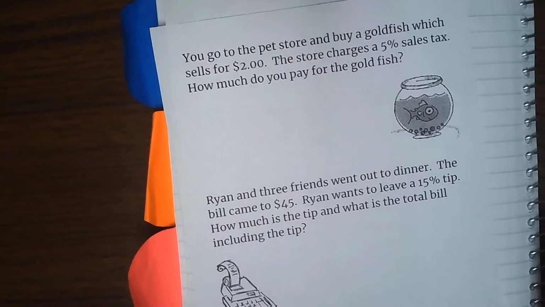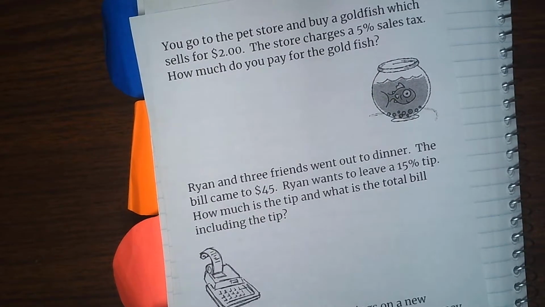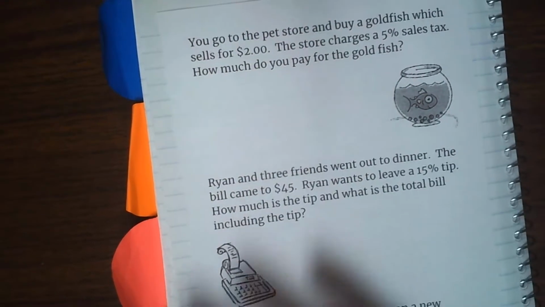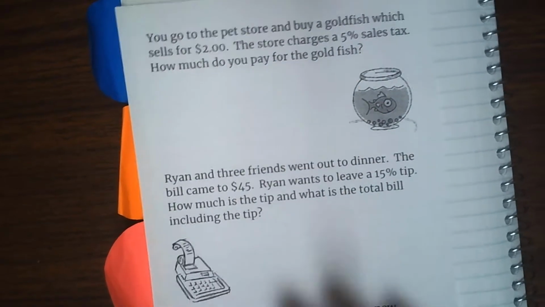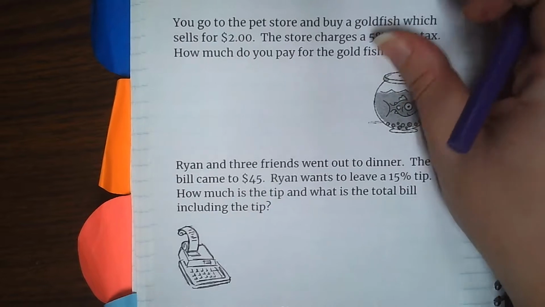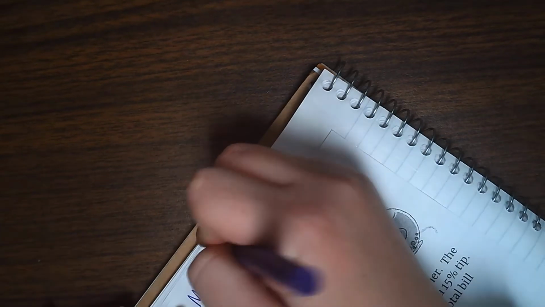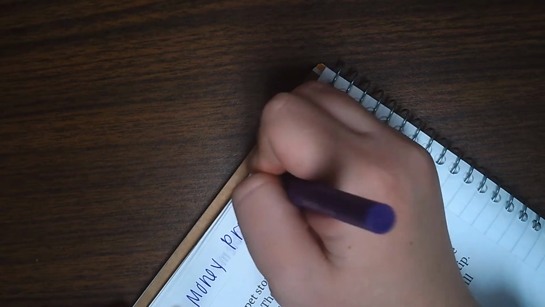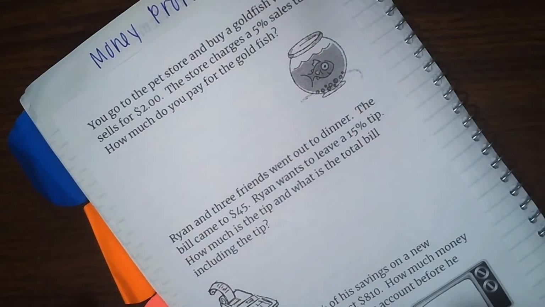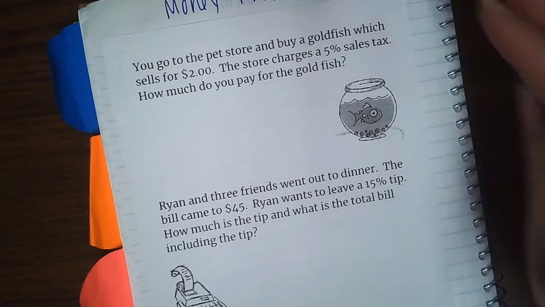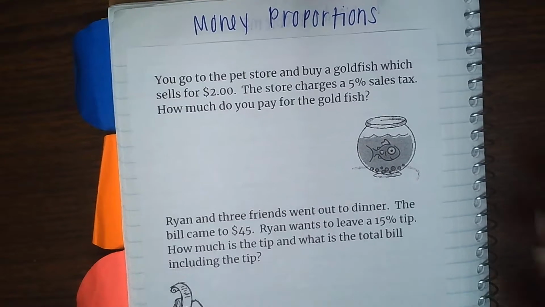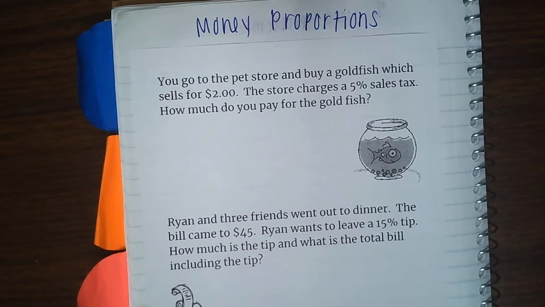It looks just like this. We're going to call it money proportions at the top, and it is page 56 in your notebook.